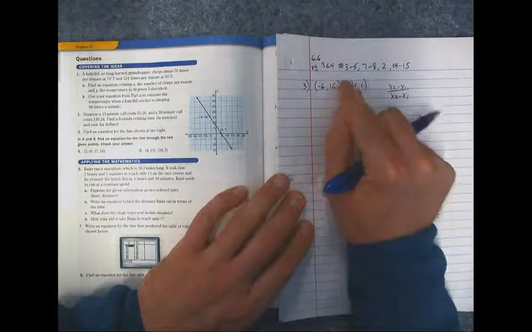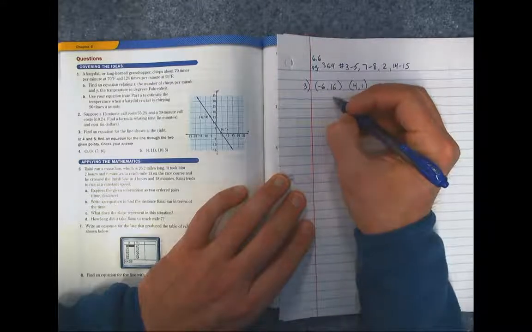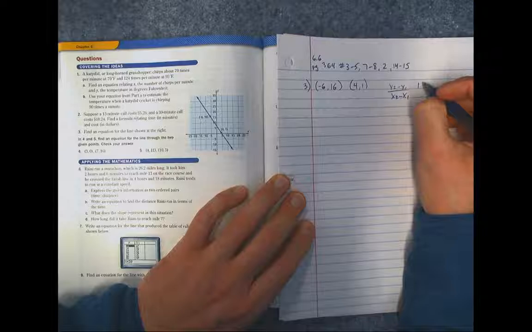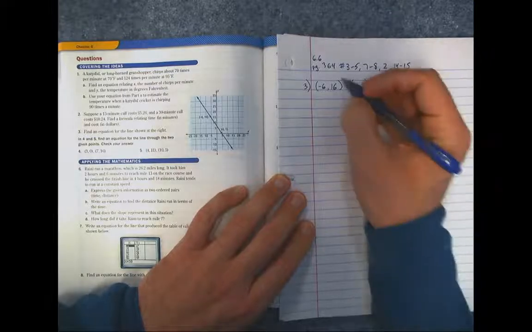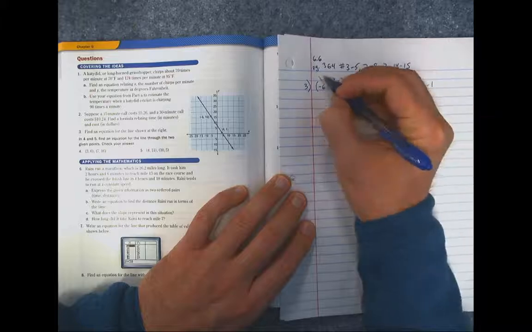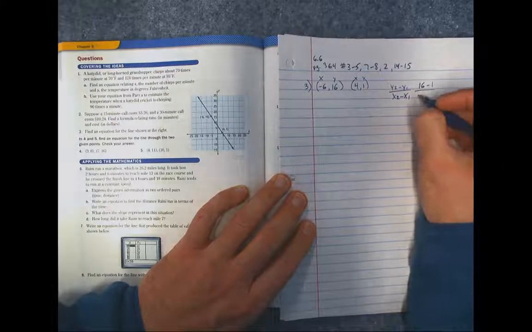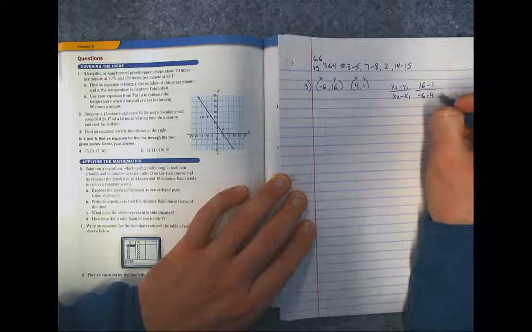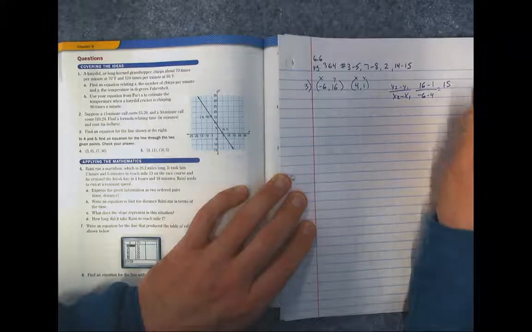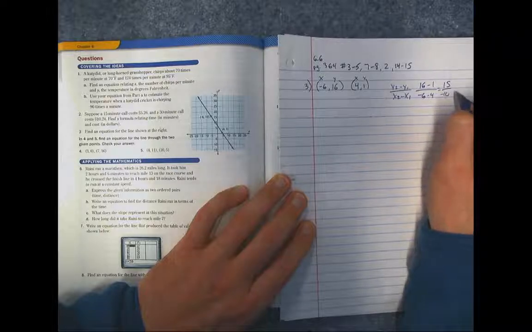So as I look at this, I'm going to go ahead and go from left to right. So on top, I'm going to go ahead and put the 16 minus 1, because remember, this is your y and this is your y. This is your x, this is your x. Now, since I went left to right, 16 minus 1, I got to do the same thing on the bottom. So negative 6 minus 4. So I'm going to get 15 on the top. I get negative 10 on the bottom.